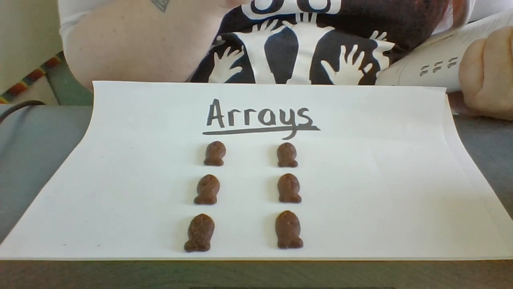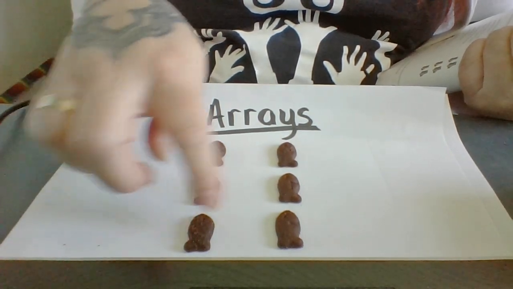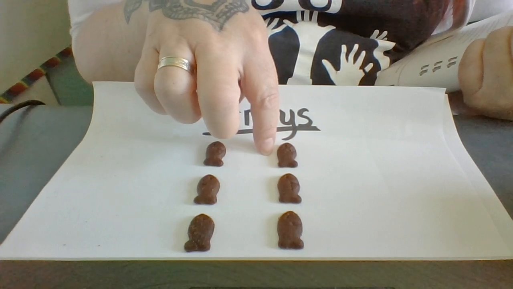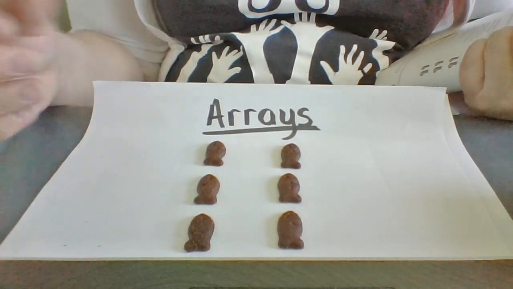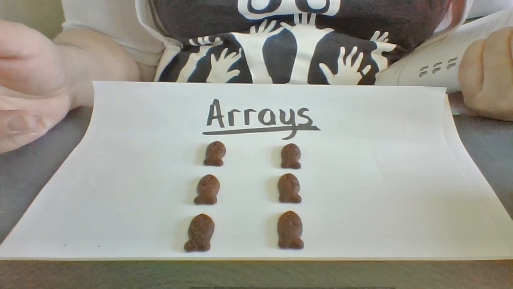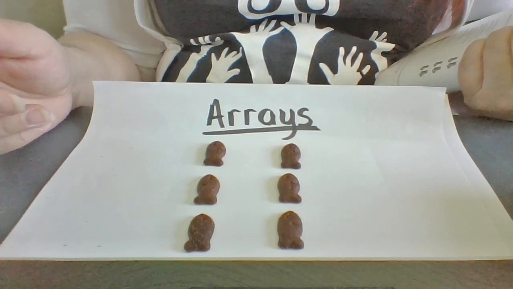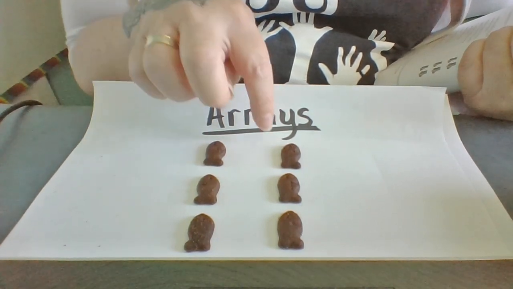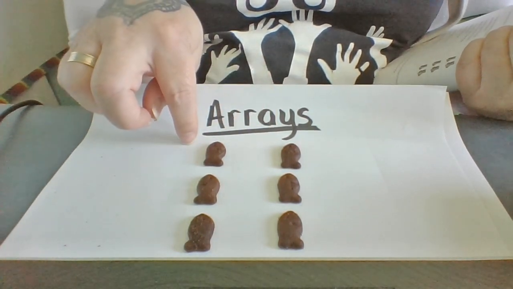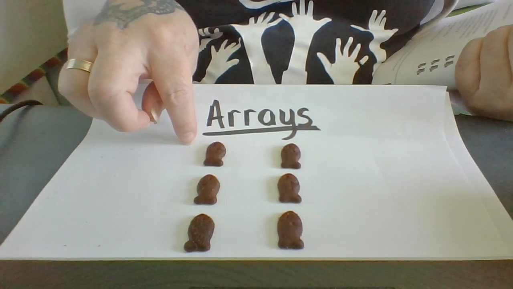And how many do I have all together? 1, 2, 3, 4, 5, 6. So I haven't changed how many fishies I've been using. I've just been changing how I arrange them or how I set them up. So we had them in equal groups. We had them in rows, and now we have them in columns.